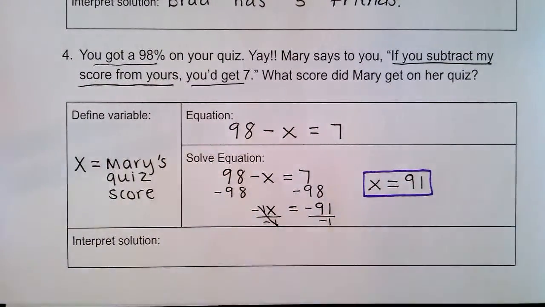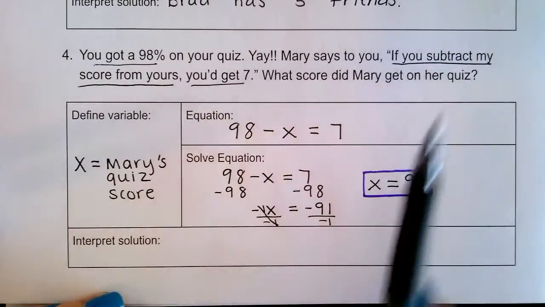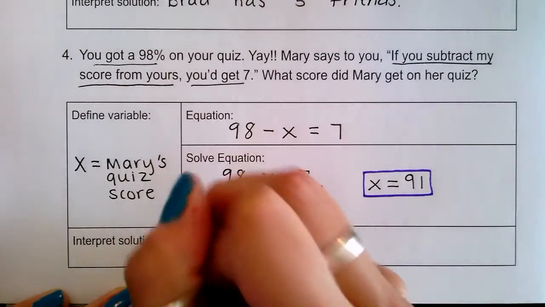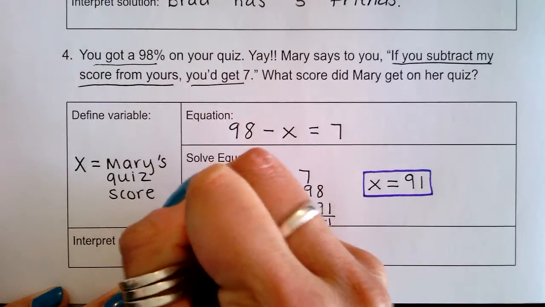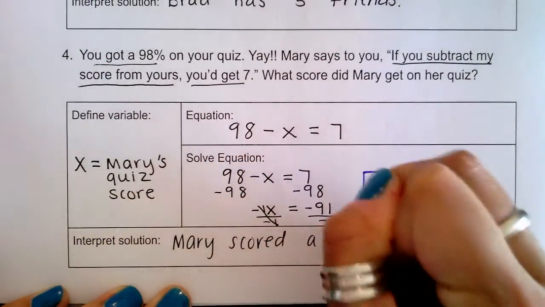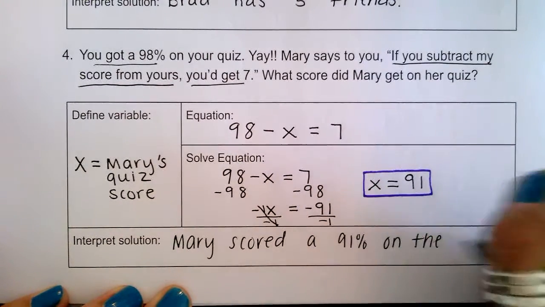But that's not how we finally answer our question. We need to interpret the solution. So we are going to write a sentence answering the question, what score did Mary get on her quiz? We found out that x is equal to 91. x represents Mary's score. So we can say Mary scored a 91% on the quiz.